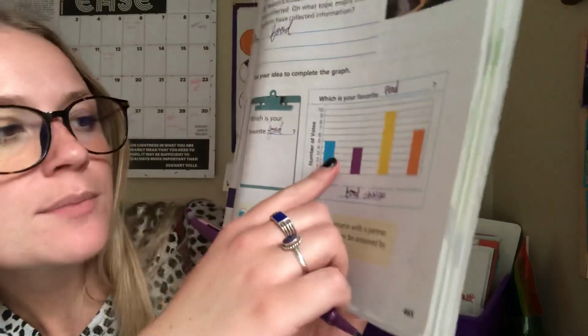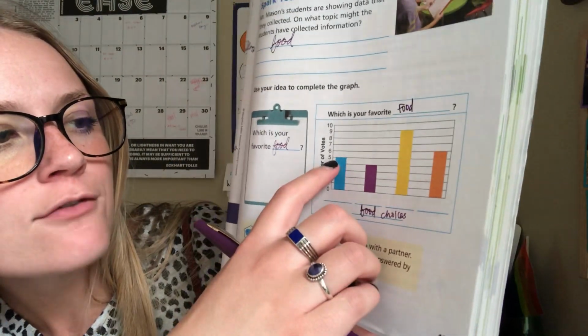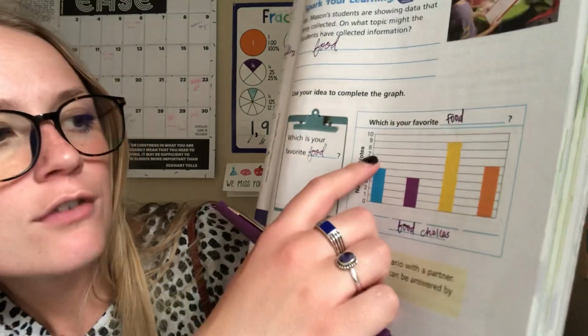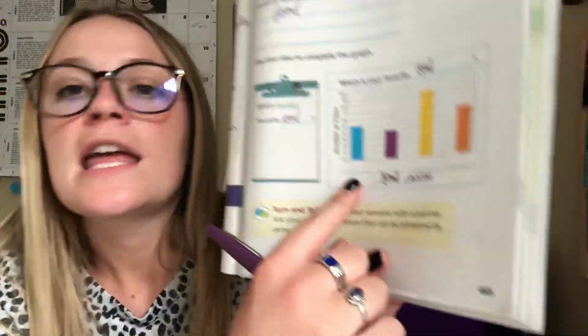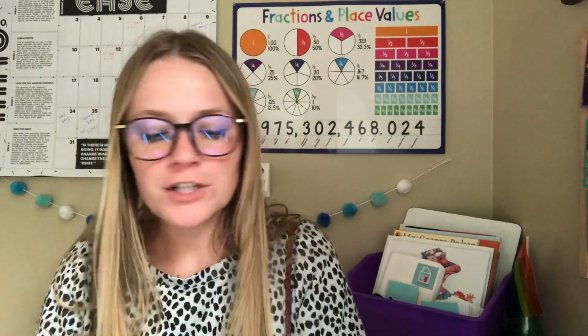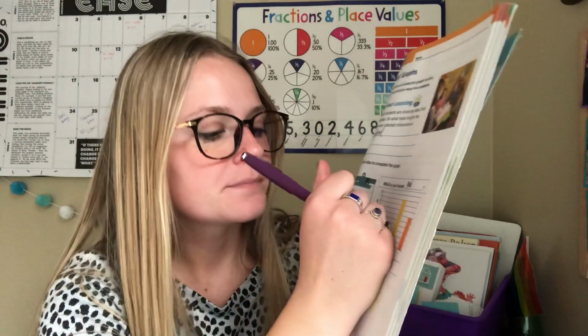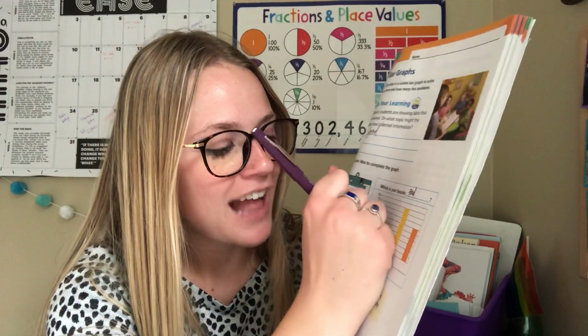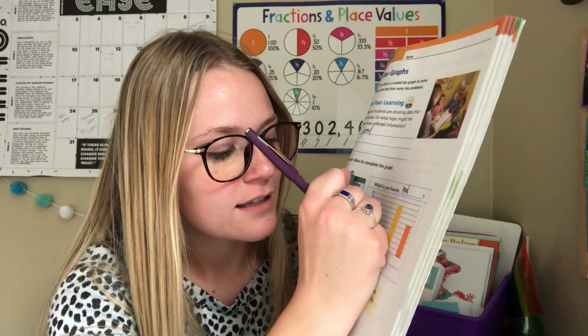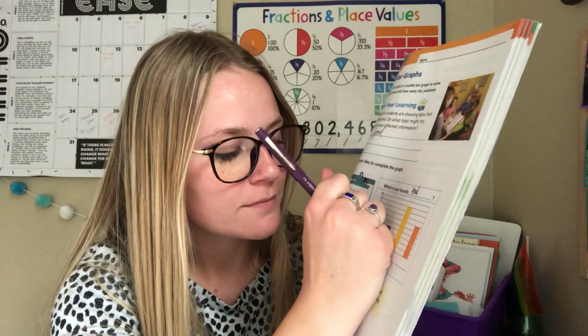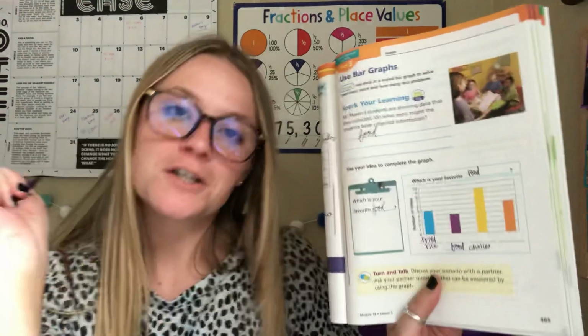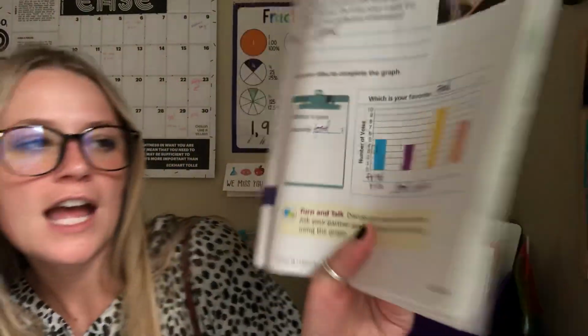So the first one, let's see, the bar goes up to the number 5. So that tells us that there are 5 votes for this food, and we're gonna make up our own. If you did not do food, that's fine, do something else. So my first food choice is going to be rice. I love fried rice, like veggie fried rice. So that's gonna be my first choice, fried rice.